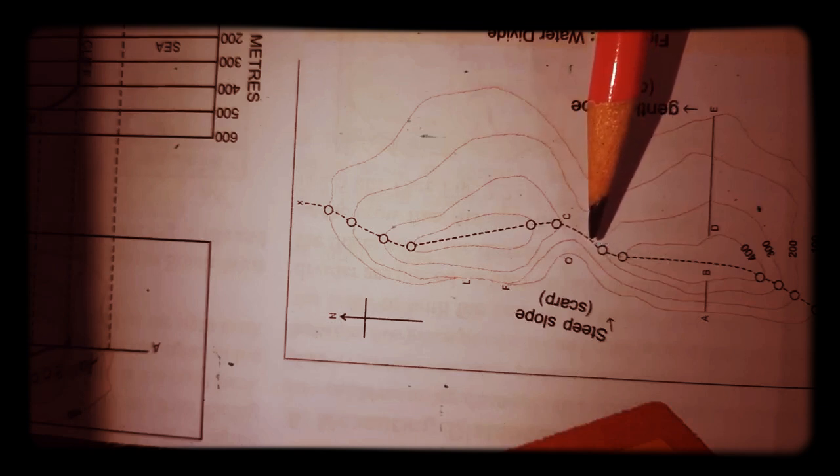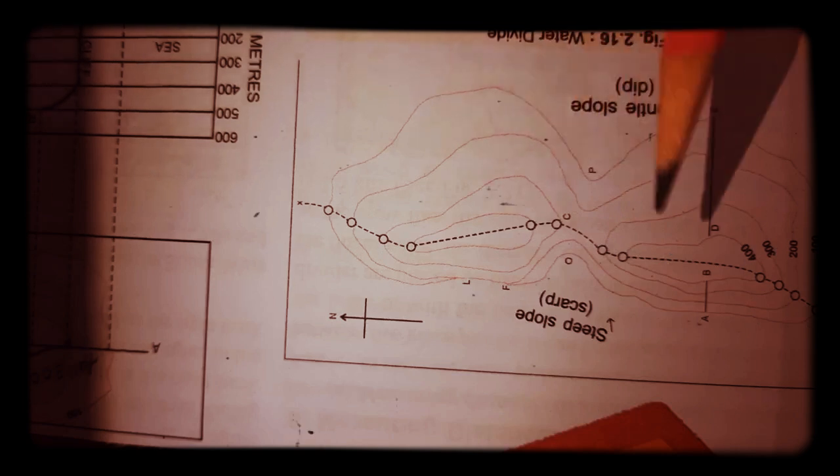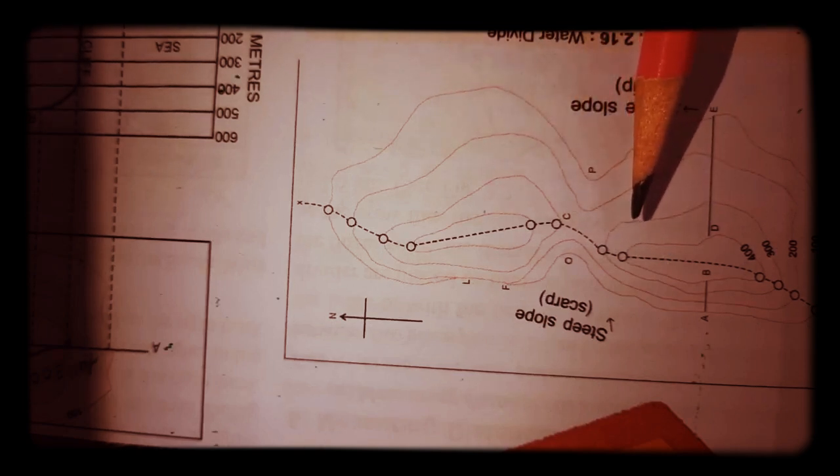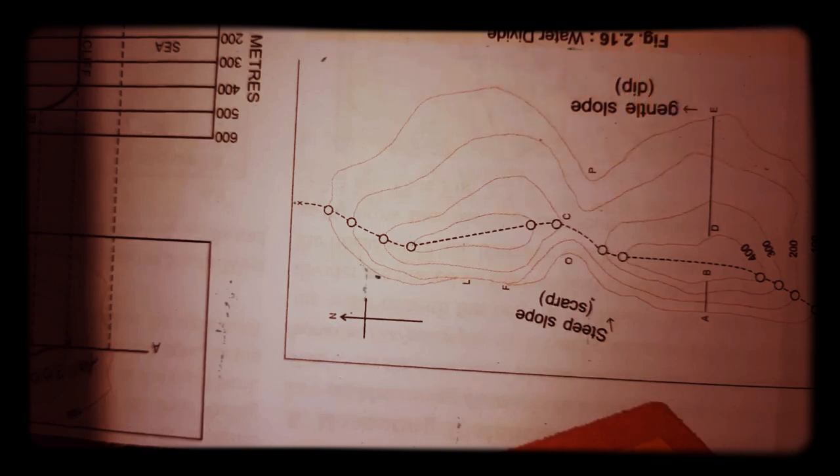Then there may be a waterfall or water divide. Water divide is also called water parting. What is the other name? Water parting, watershed, or water divide.